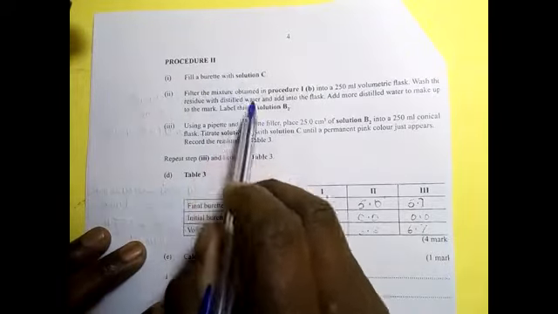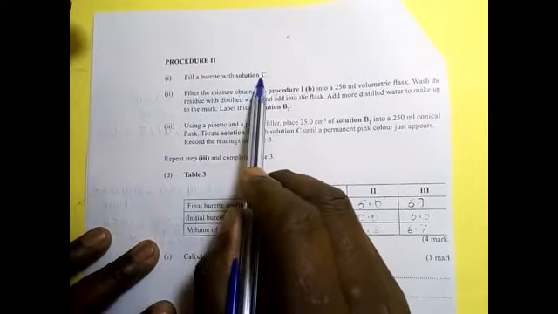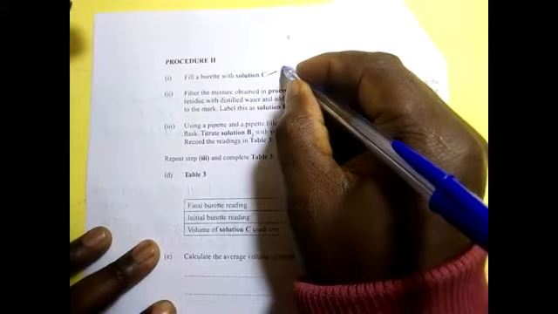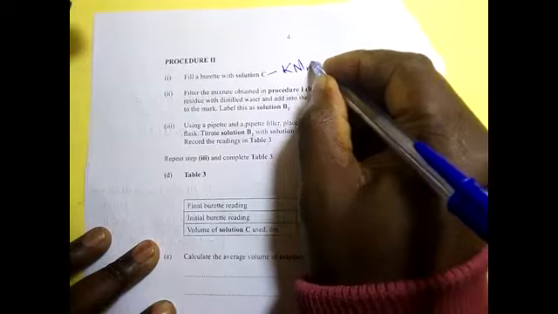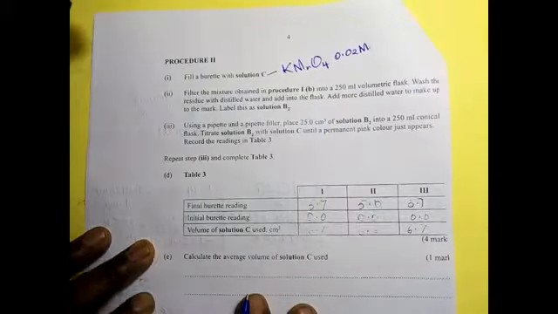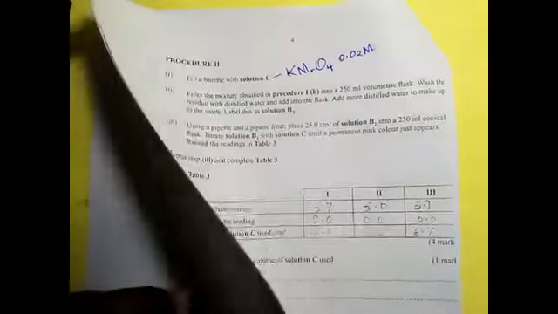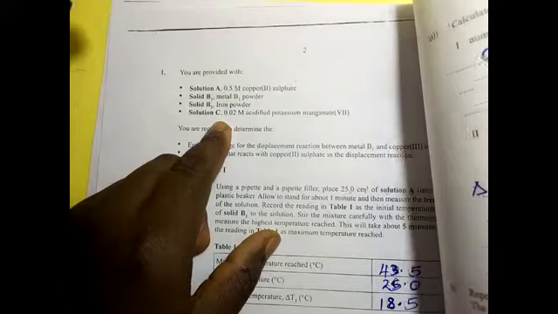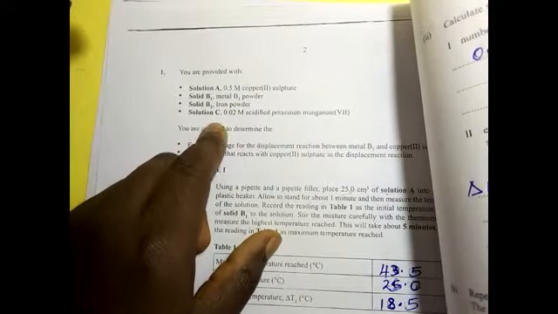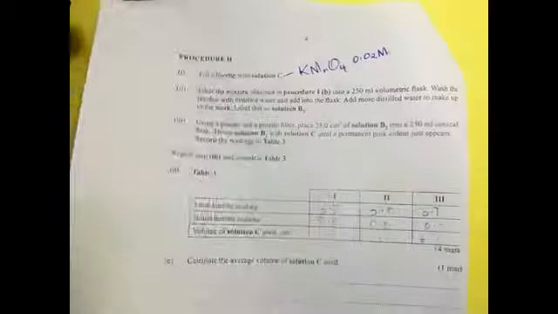Now let us look at the titration part of it. Procedure 2. Fill the burette with solution C. Remember, solution C is potassium permanganate and it is 0.02 molar. So that is something that you must always try to remember from what you are provided with. You are provided with solution C, 0.02 molar acidified potassium permanganate 7. Don't forget that.